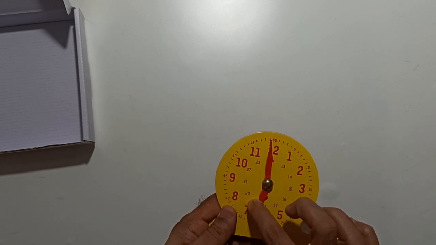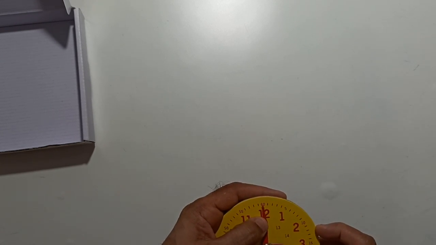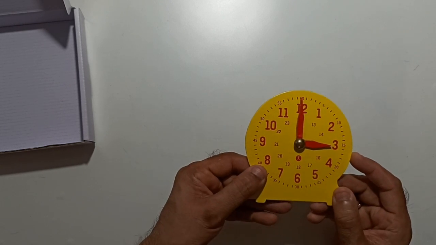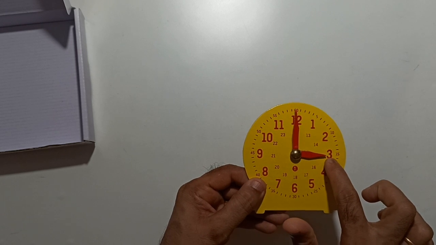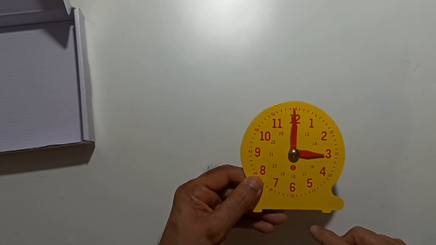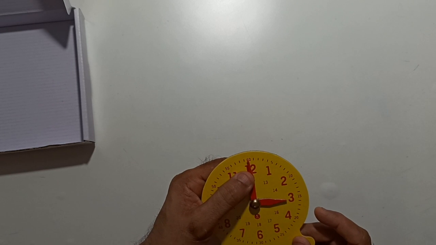So let me set the time to be something. What time is it? The minute hand is pointing to 12. The hour hand is pointing to 3. So it's 3 o'clock. Can you set the time to be 7 o'clock?